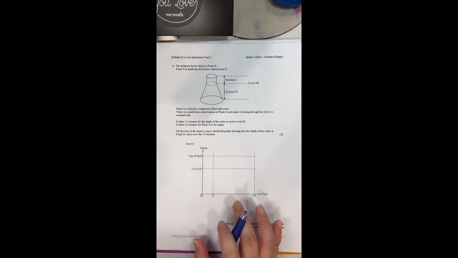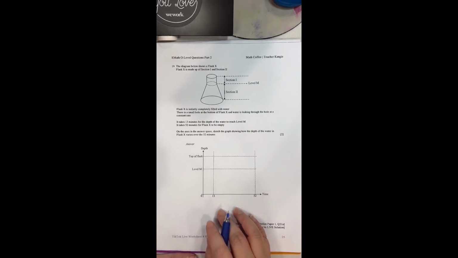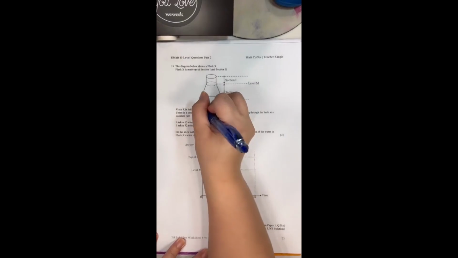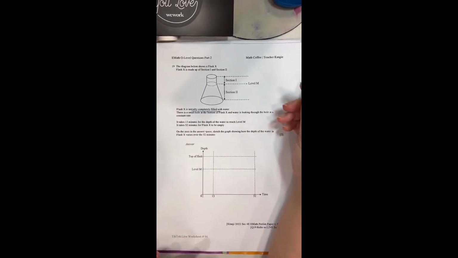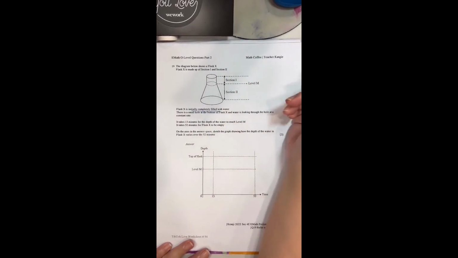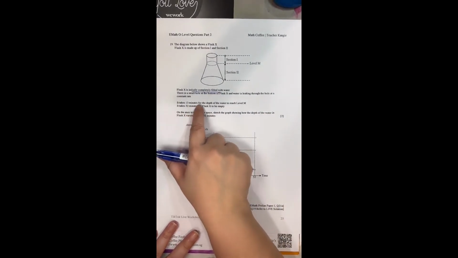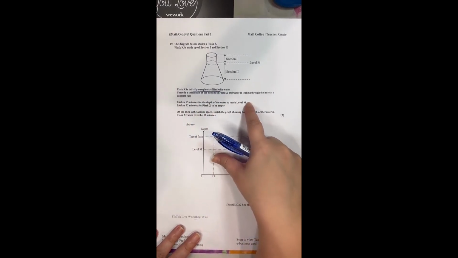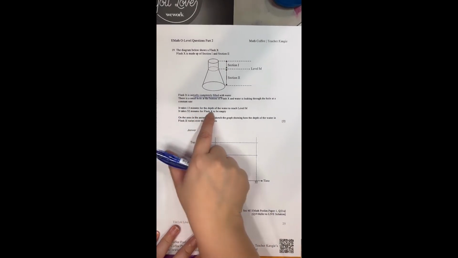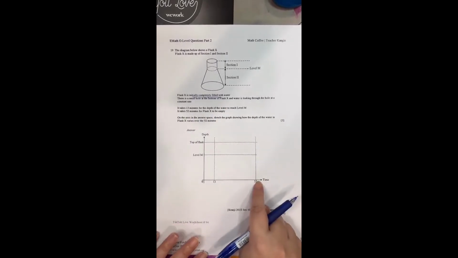Okay, come, last question. So the diagram over here, this one is a bit tricky because it is initially completely filled with water. Usually this kind of question is from empty to full. This one is the other way round. Over here they say that it takes 13 minutes for the depth of the water to reach level M, which is here. Then it takes 52 minutes for the flask X to be empty.